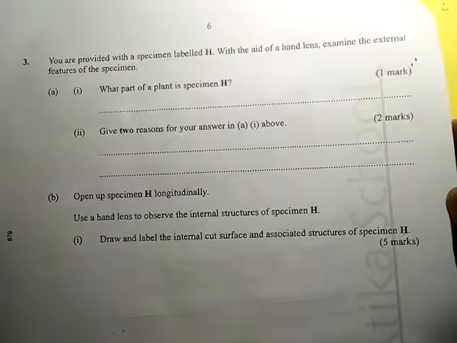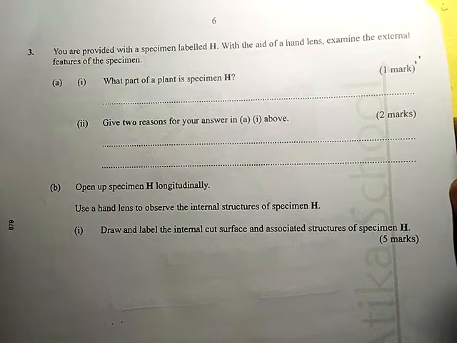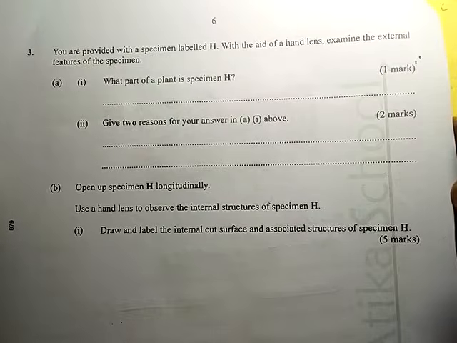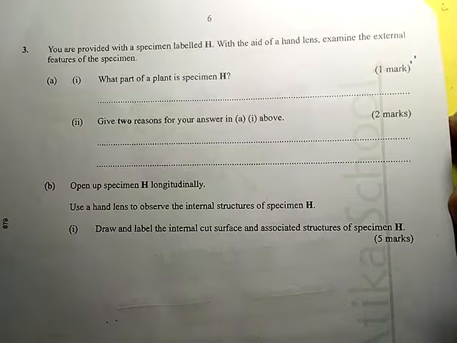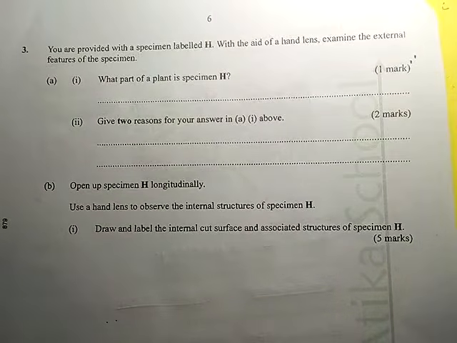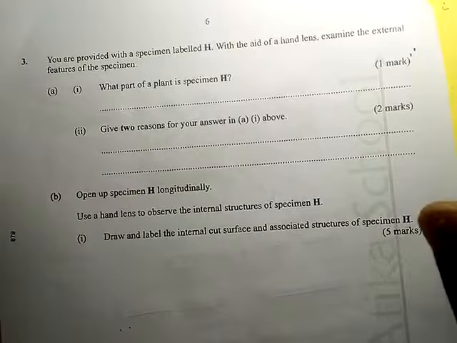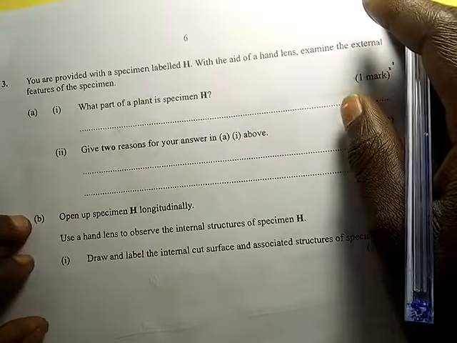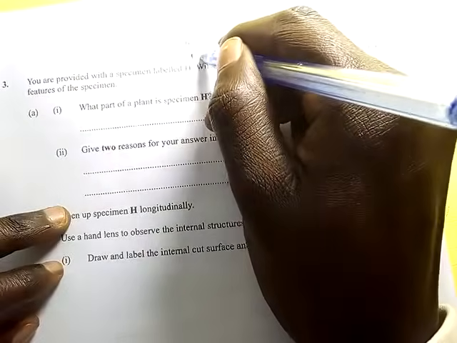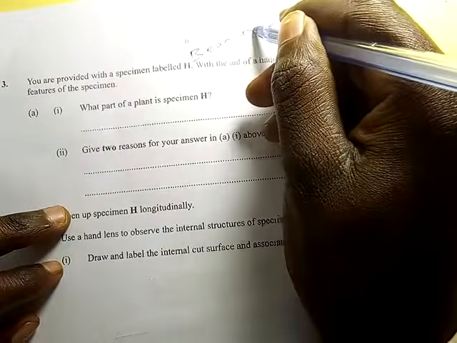In question 3, you are provided with specimen labeled H. With the aid of a hand lens, examine the external features of the specimen. The specimen H was a bean pod, a pod from a bean.